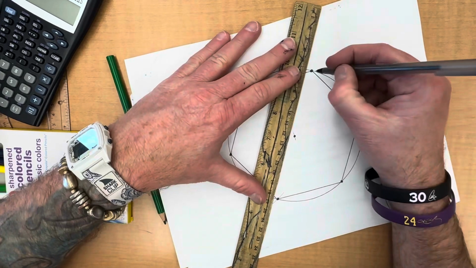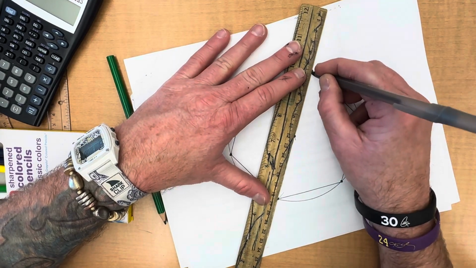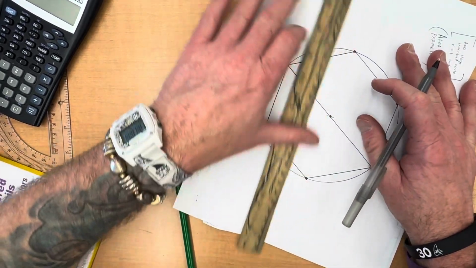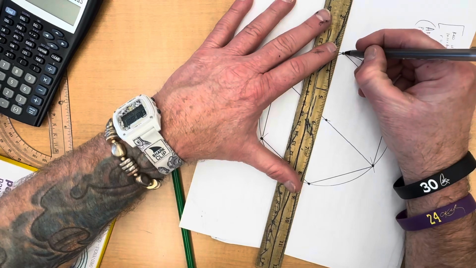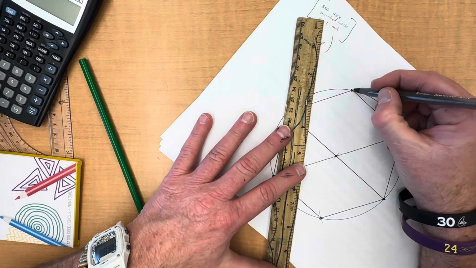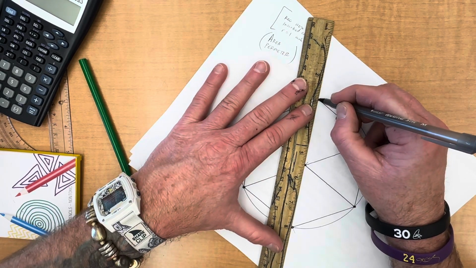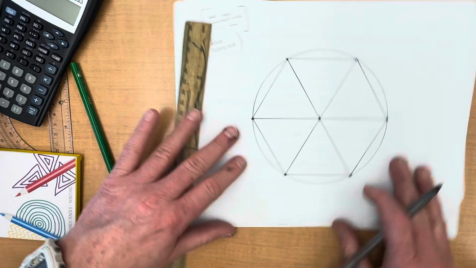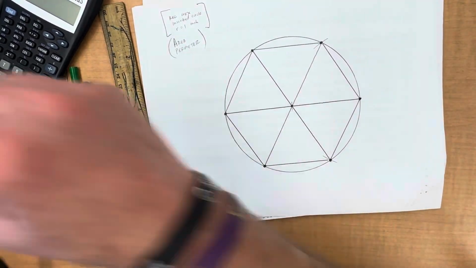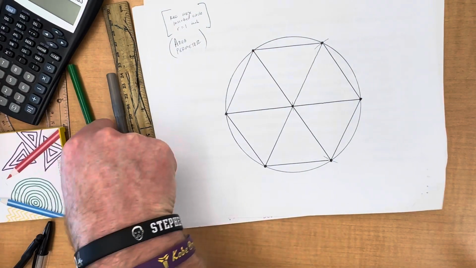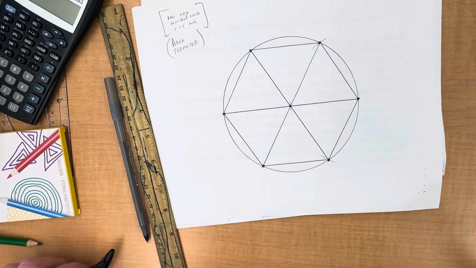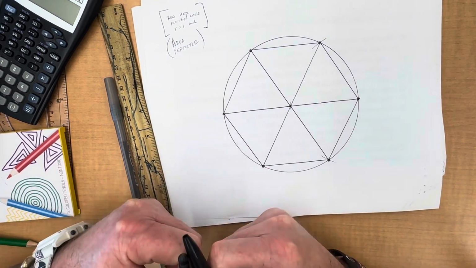Now, I said the radius was 1. What I'm going to start doing is creating 6 radii. Just go point to point. Easiest way to draw the line, just put the pen on the point. Set your ruler up, bring your ruler to the pen, and then draw. Okay. Now, you've got your 6 triangles, right? We've got our hexagon inscribed in a circle.